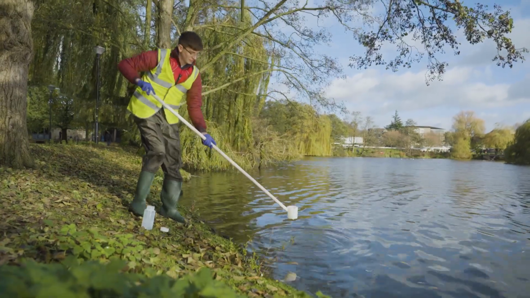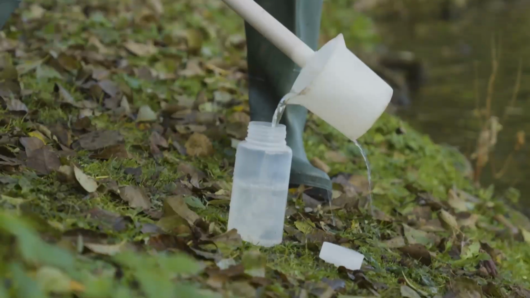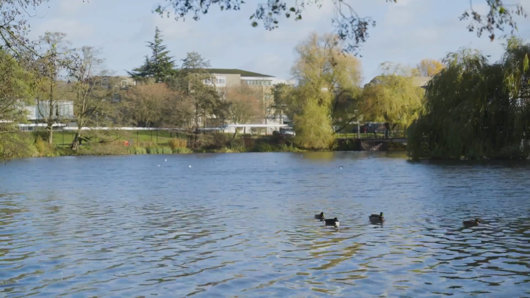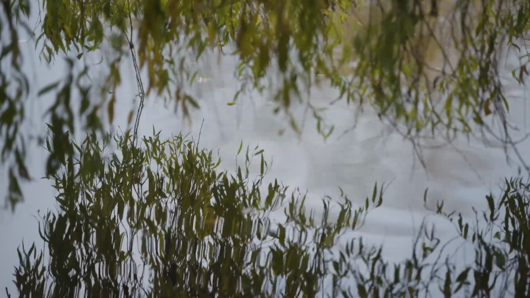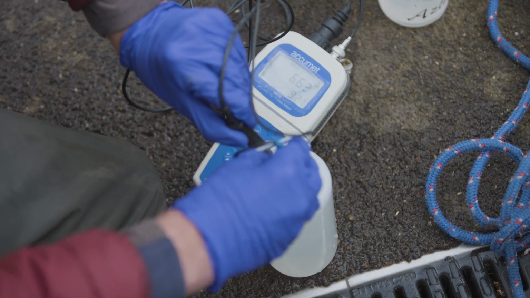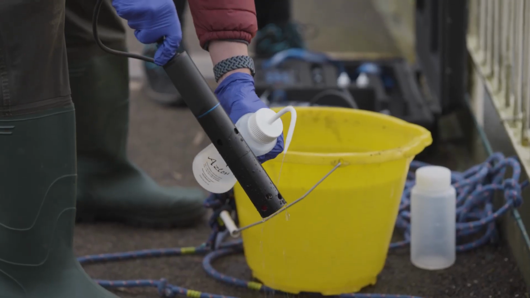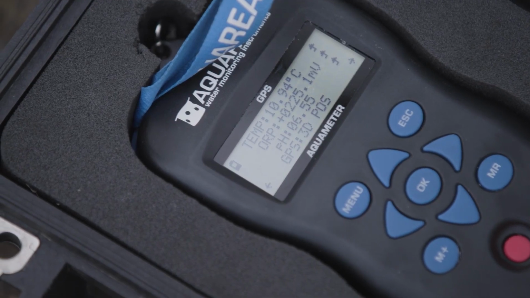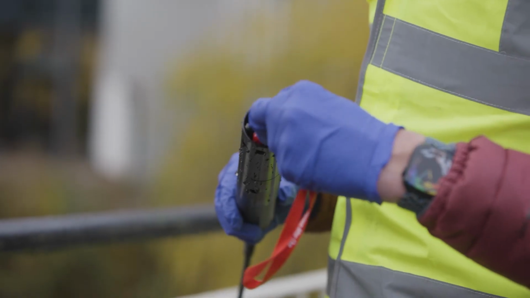However, samples may not be as spatially or temporally representative, as they will be taken at one specific time and place. For example, with an intermittent discharge scenario, you may not capture the chemical pollution event. There are also a suite of in-situ measurements that can be undertaken. The best option is to use a multi-parameter sonde that provides information on things like the pH, conductivity, temperature, dissolved oxygen concentration, and turbidity of the water at the sampling location.